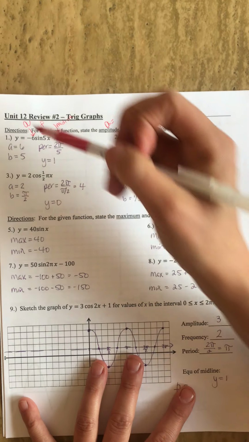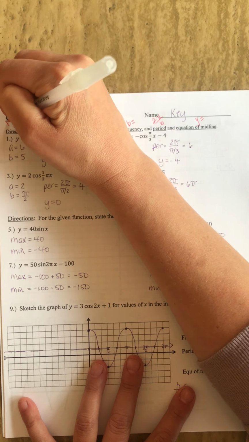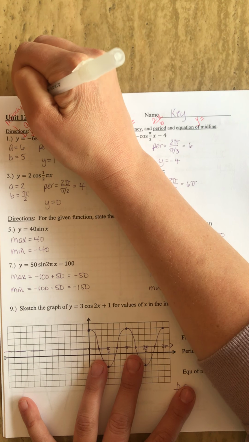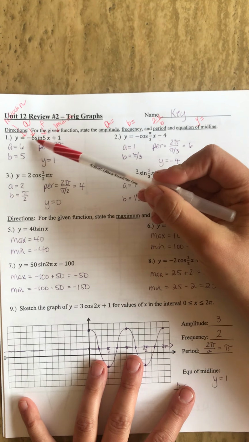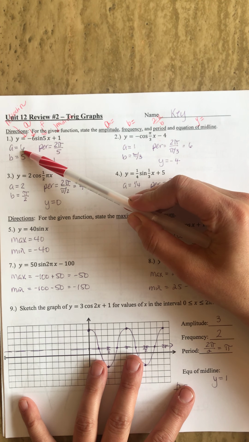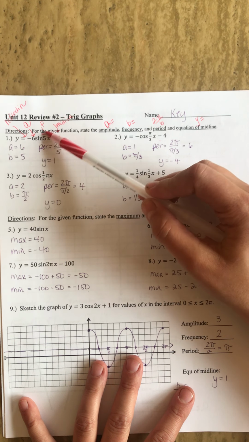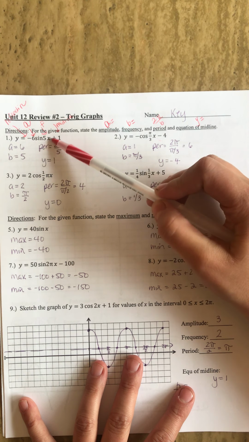So if you take a look here, this negative, again, I know we talked about this is your reflection. So you'll see that that's a reflection, that is not the amplitude. So your amplitude is how high it goes, that's at 6. Your frequency is 5.